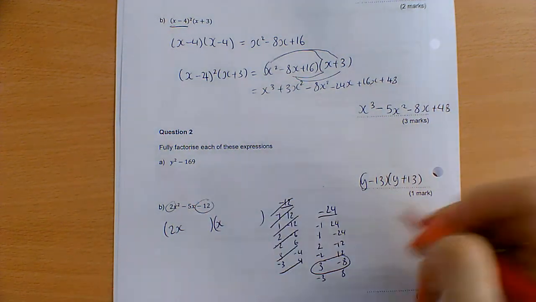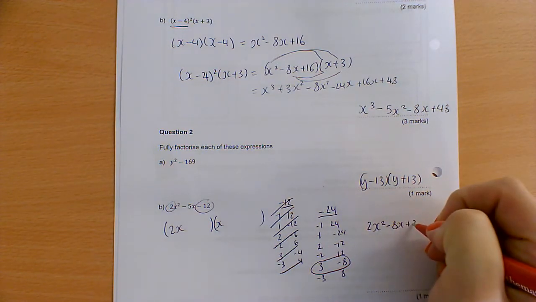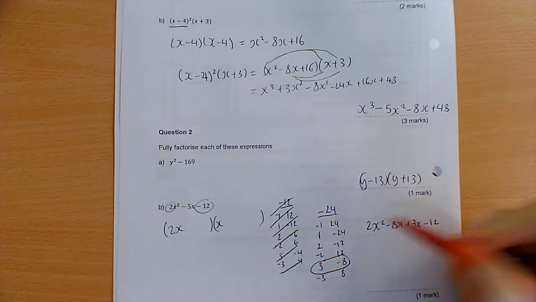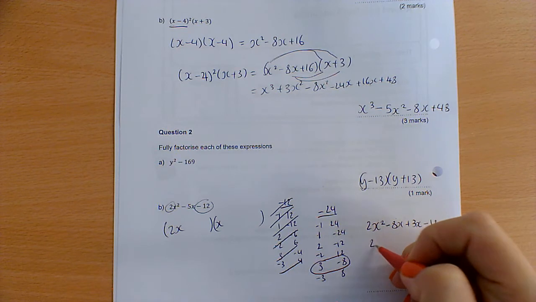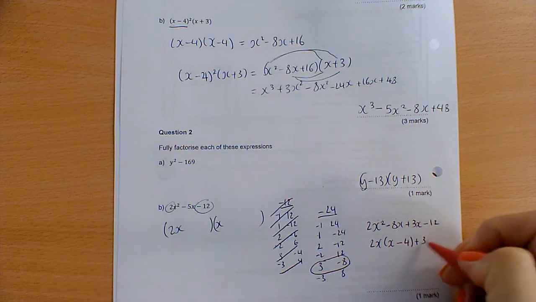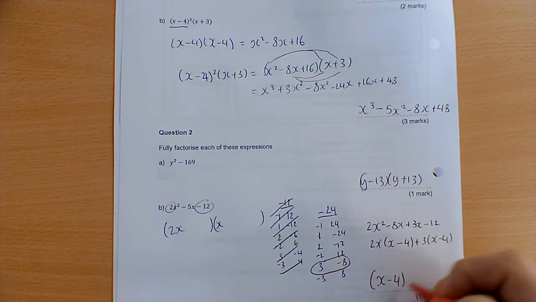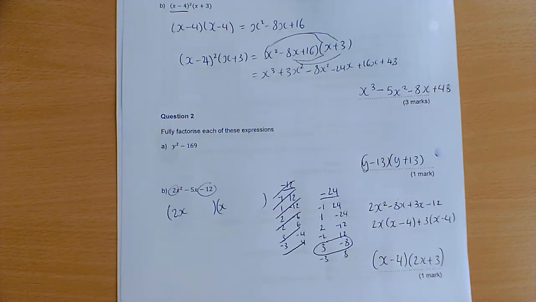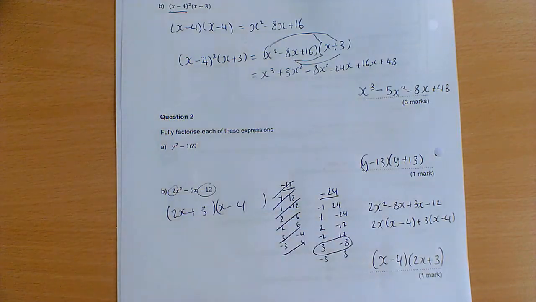So I'm going to rewrite this as 2x squared minus 8x plus 3x minus 12. Notice how I put the 8 with the 2 and the 3 with the 12, because I think that's going to be the easiest thing to factorise. Factorise a 2x out, factorise a 3 out, so it's x minus 4, 2x plus 3. Okay, I could have also done that by inspection, and I would have got the same answer.